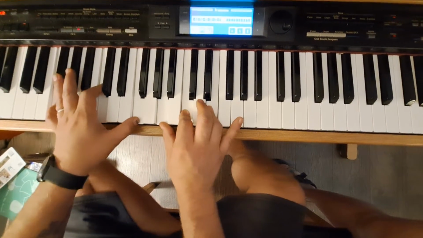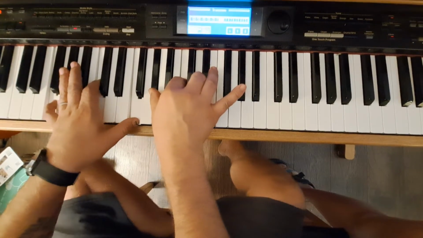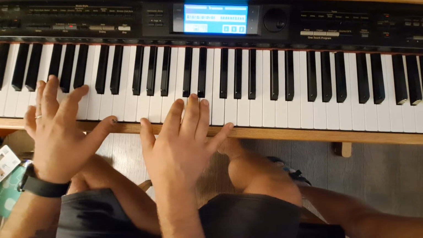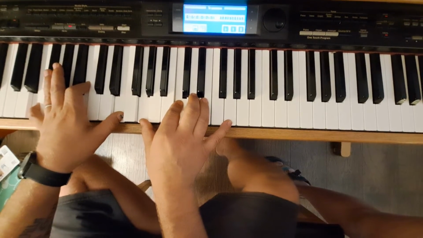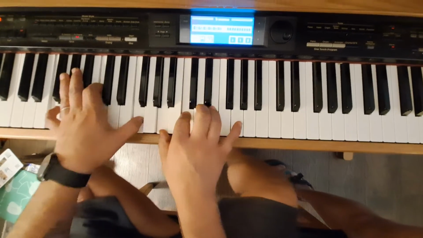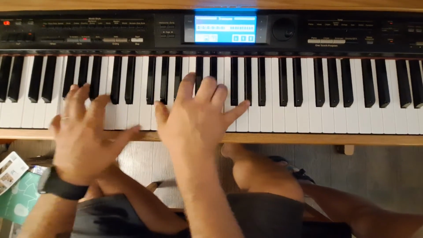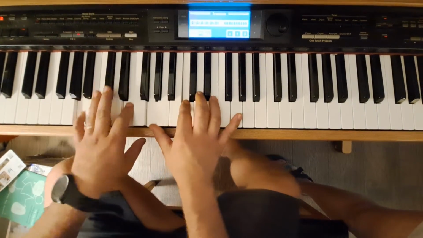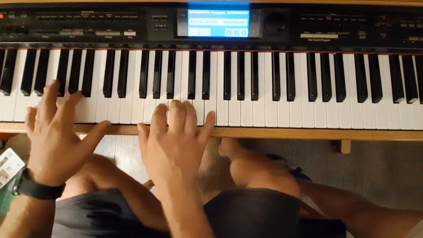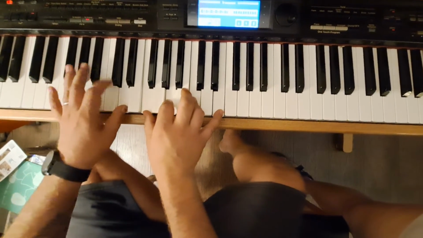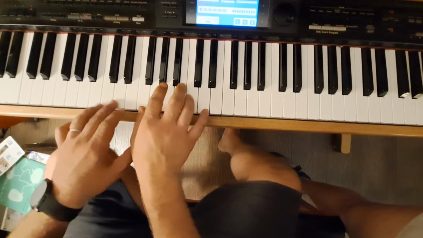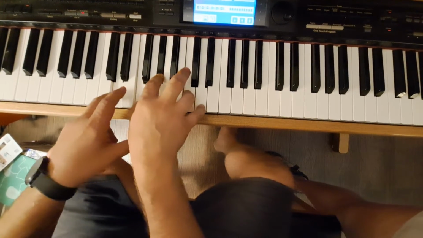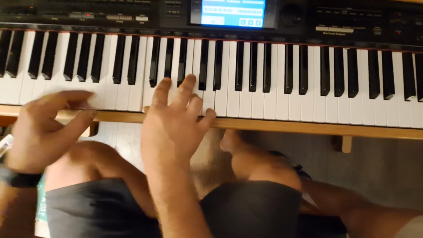Now if I go to the minor, I can increase the tension. And if I don't want to resolve it right away, I can walk down to the E. So that creates even more anticipation. Go to the A minor. Let's go to the D minor. Add the G sharp. Even more tension, and that begs us to go back to the C major.